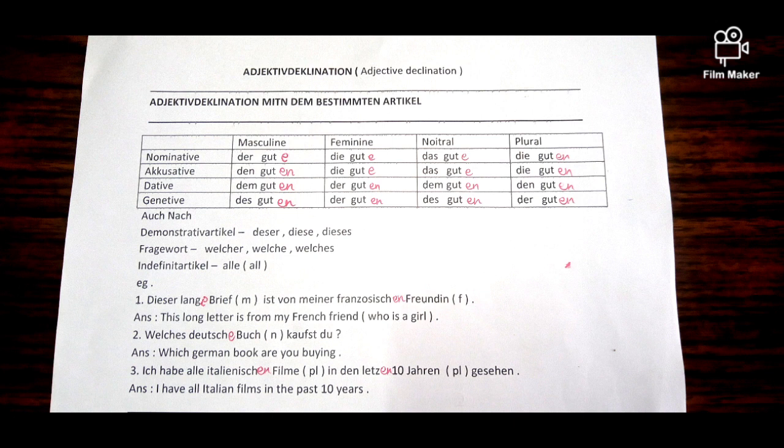Next is dieser, jener. These words are used as demonstrative articles. These are different words relating to this, that, like. Das is that, and dies is this or these. And the question word, that is welcher, welches, which. So identify the different articles. Okay, so we have here alle, that means all. Now we'll check the examples.